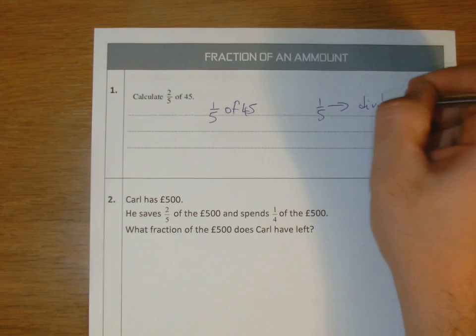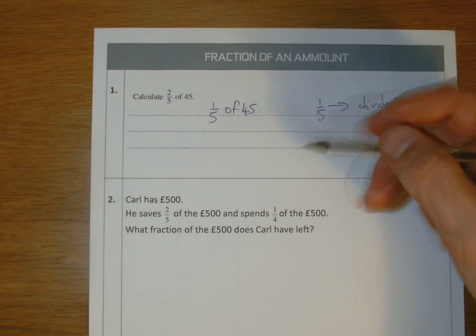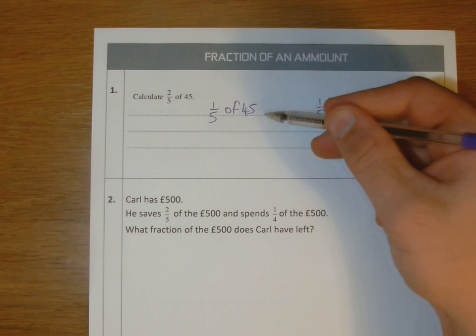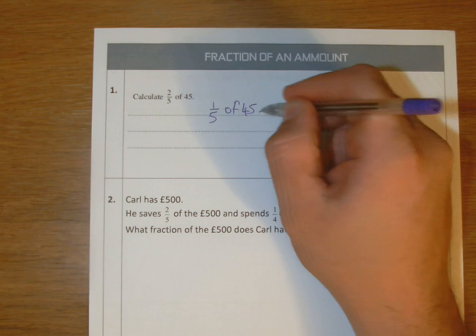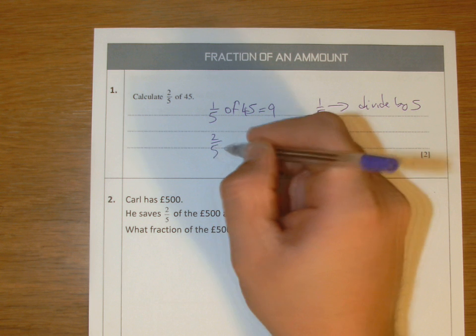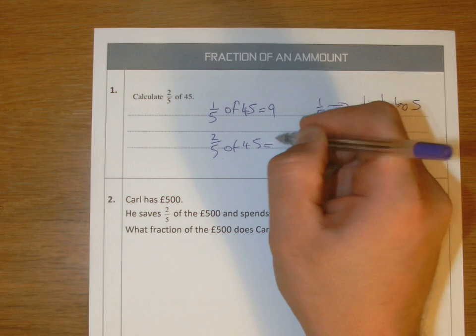Just like 1/2 means divide by 2, 1/3 means divide by 3, 1/4 means divide by 4, 1/5 is divide by 5. So divide 45 by 5, you get 9. So then, if you know 1/5 of 45 is 9, 2/5, well, you just got to double it, so you get 18.